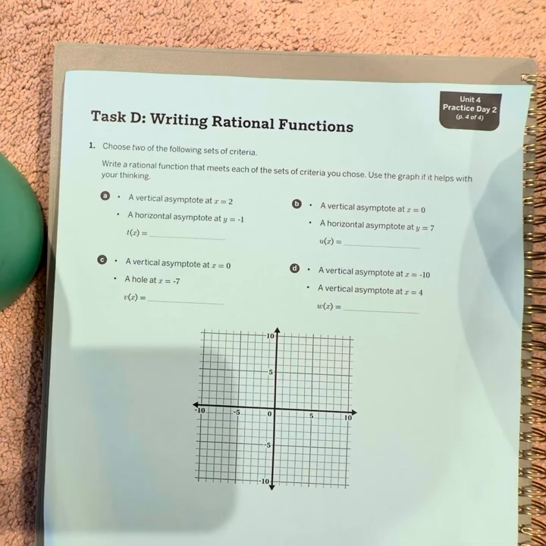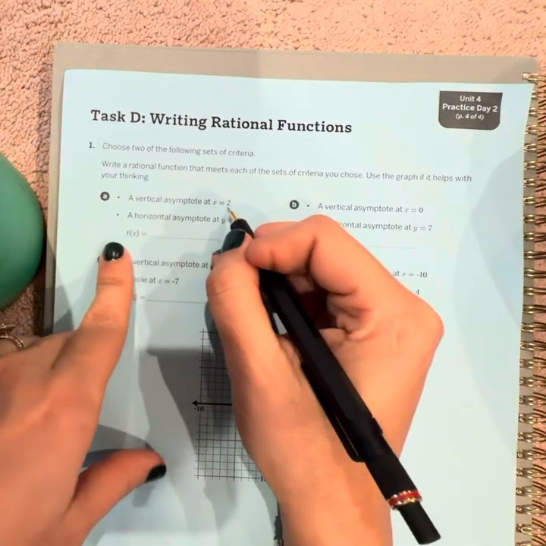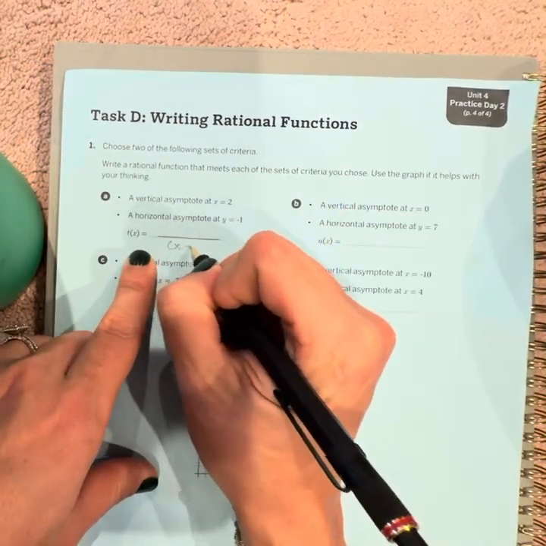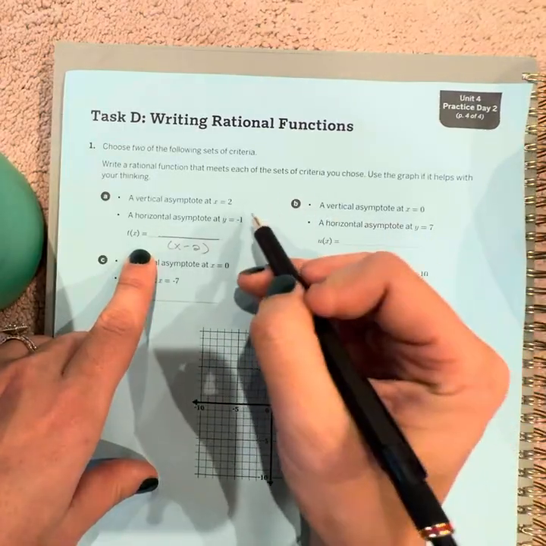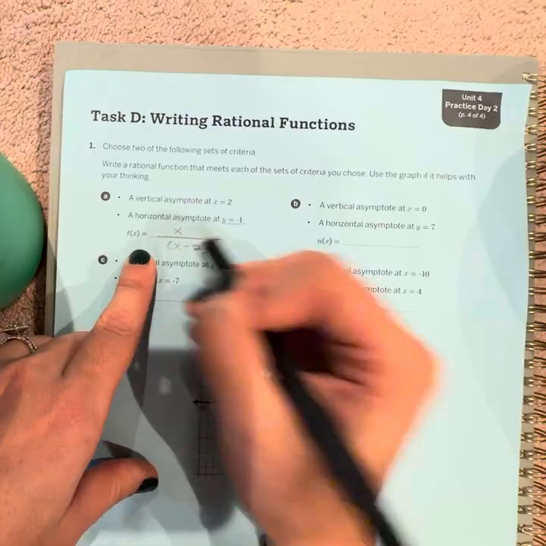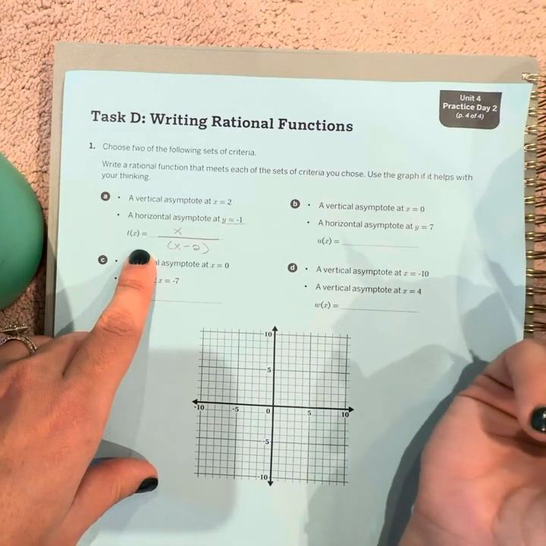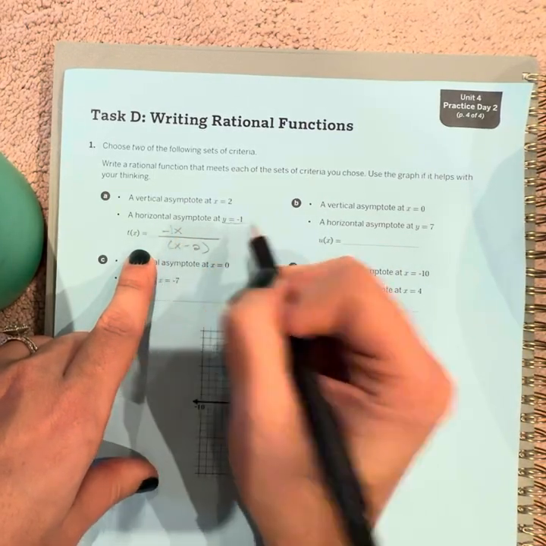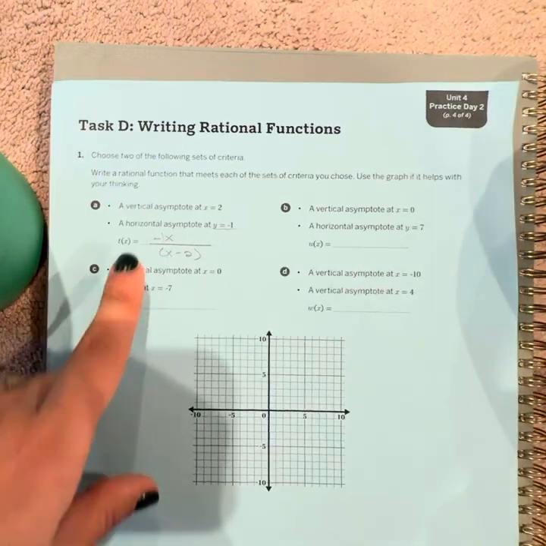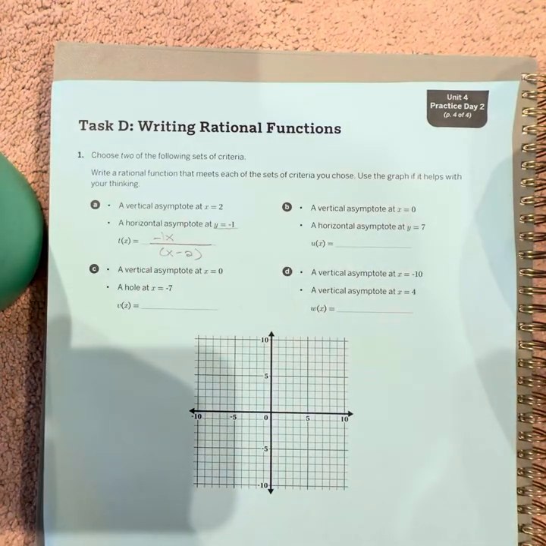So we're going to write a rational function that has a vertical asymptote at 2. So let's call this the fraction bar. That means I have x minus 2 on the bottom. And a horizontal asymptote at -1. That means I have the same degree on the top. And when I divide coefficients, I get -1. So -1 divided by 1 is -1. This is it. You could do lots of other stuff that would also meet this criteria. This is just the simplest way to do it.